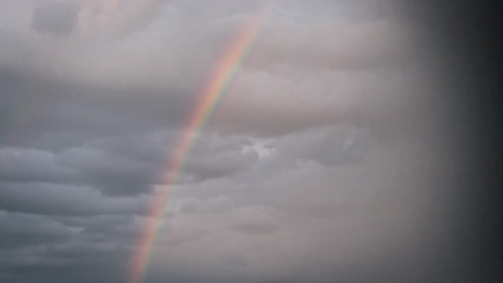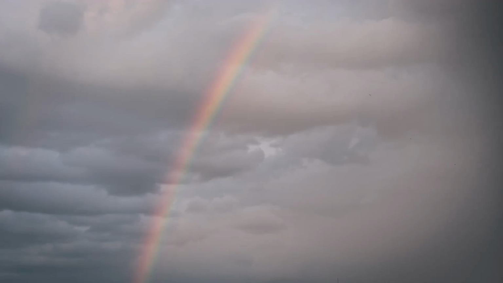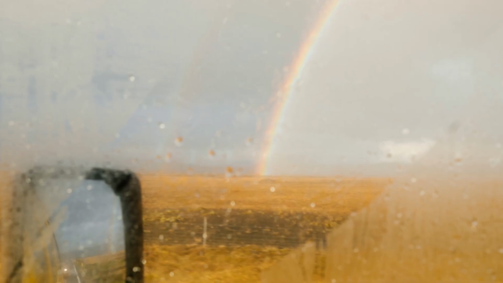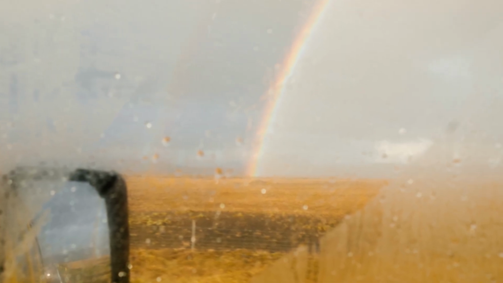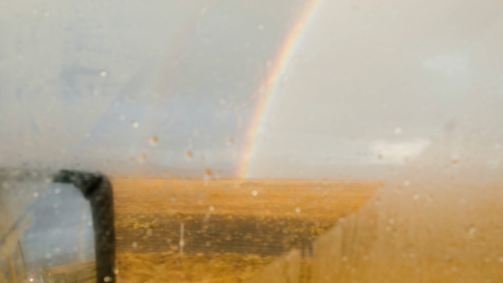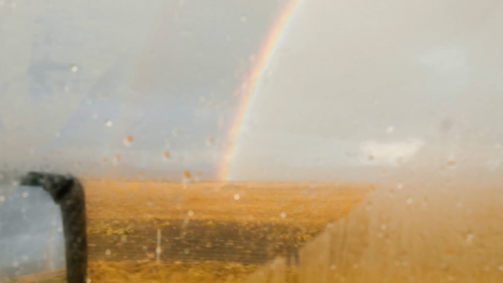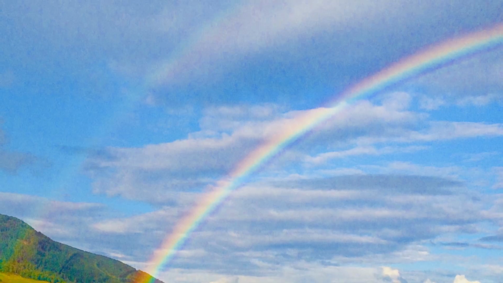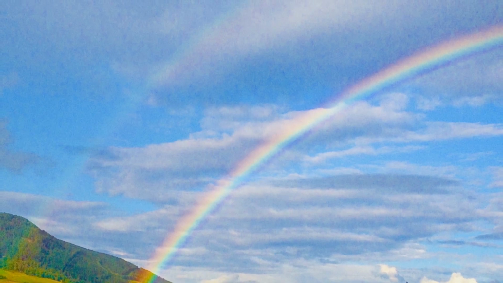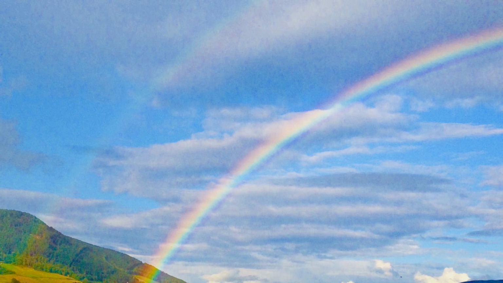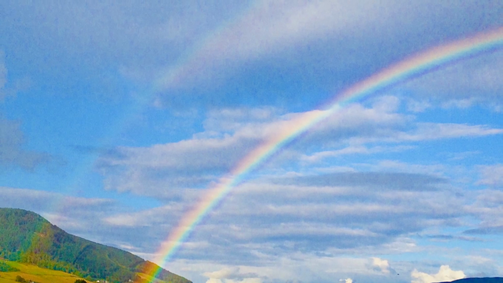Rainbows are optical illusions, meaning they don't exist in a specific spot in the sky. They're created by the interaction of sunlight and raindrops, which act like tiny prisms. Their appearance depends on the angle between the sun, the raindrops, and our eyes. This angle is crucial because it determines how the light is refracted, reflected, and dispersed to form the colors we see. That's why you'll never reach the end of a rainbow, no matter how hard you try. As you move, the angle changes, and the rainbow appears to move with you, always staying just out of reach.